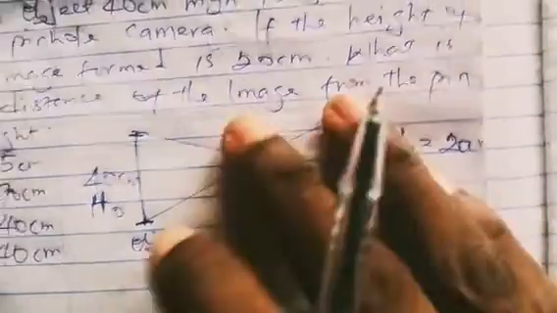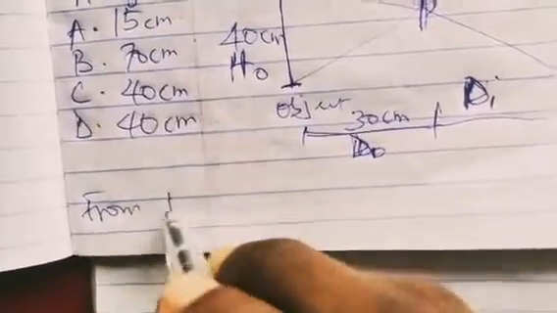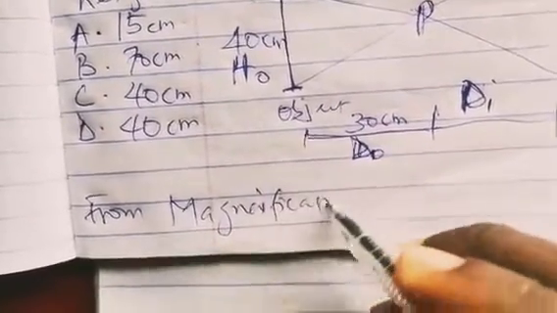I stands for image, o stands for object. Now, magnification is simply given as image distance over object height, all over image height, and it is also given as object distance all over image distance. So let's simply say the two equations are definitely equal.